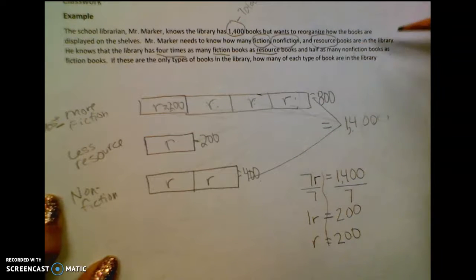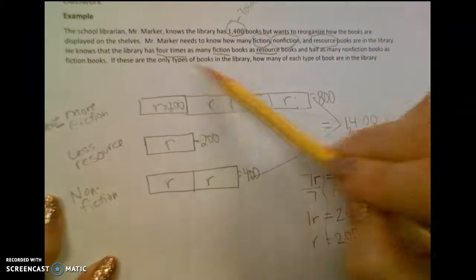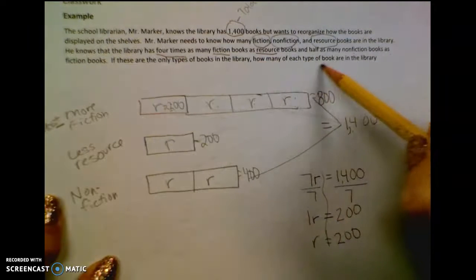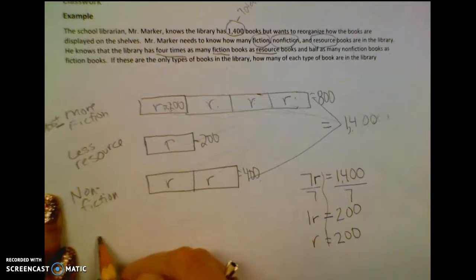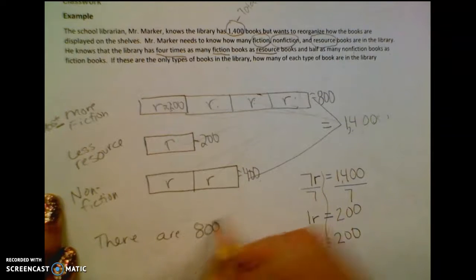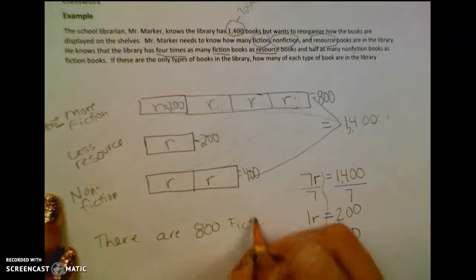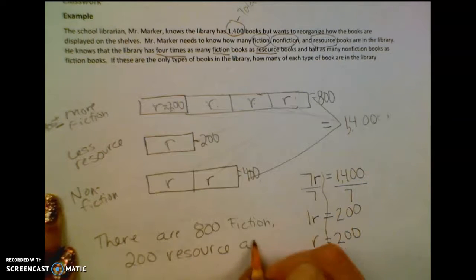Then I need to recheck what the question is. So it says, if these are the only types of books in the library, how many of each type of book are in the library? So for my answer, I would need to say, there are 800 fiction, 200 resource, and 400 nonfiction.